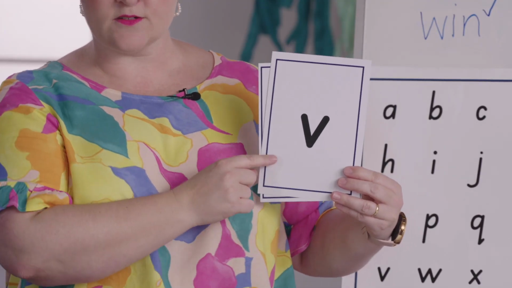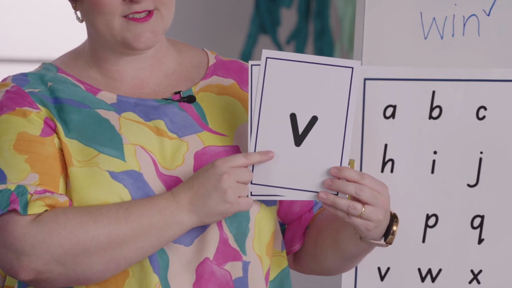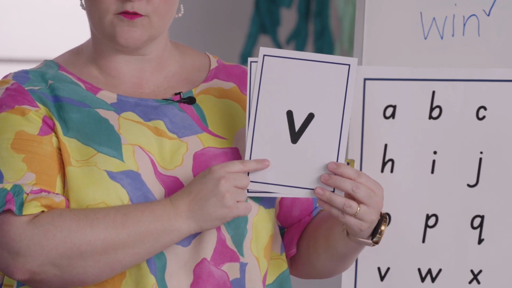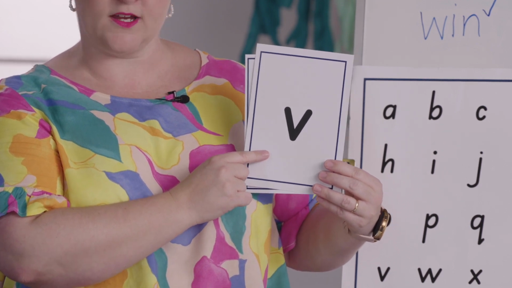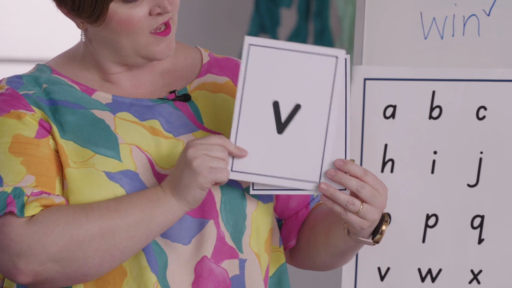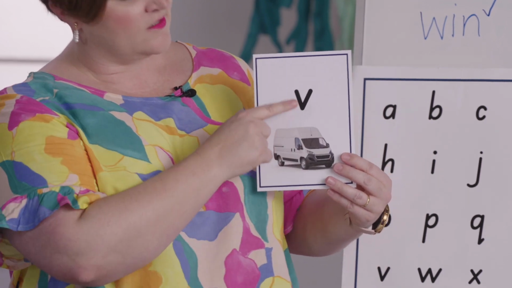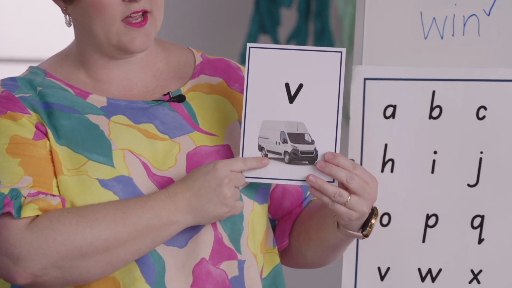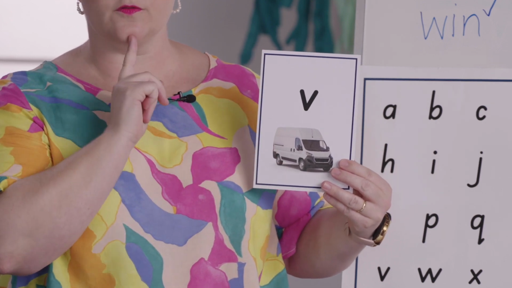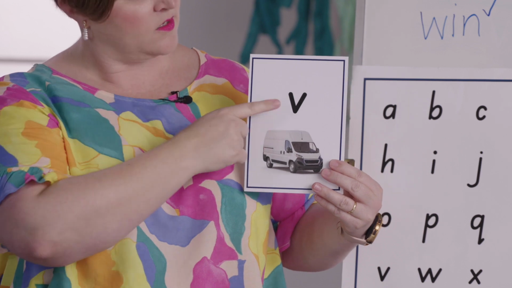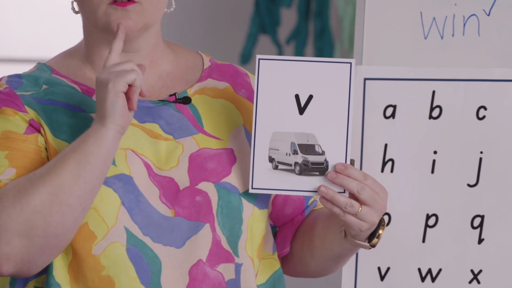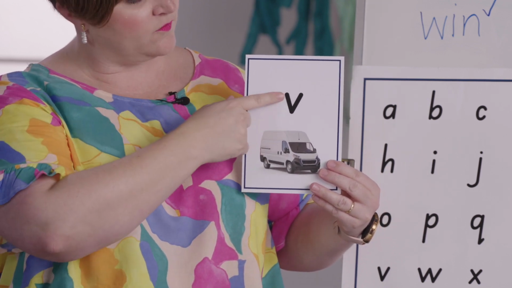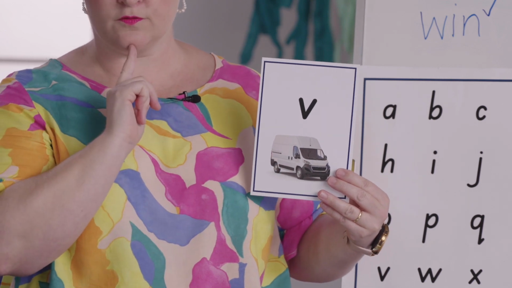This is the letter v. We use the letter v to represent the phoneme v when we read and write. So our letter name is v, our keyword is van, and the phoneme is v. Let's put that together. V, van, v. One more time. V, van, v.